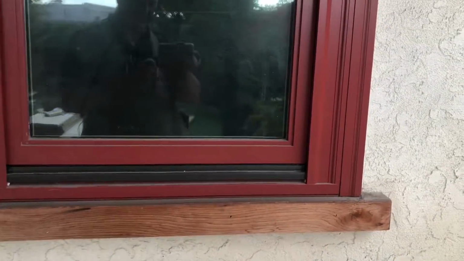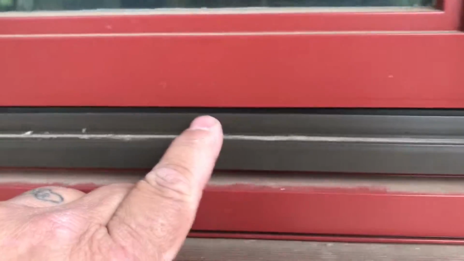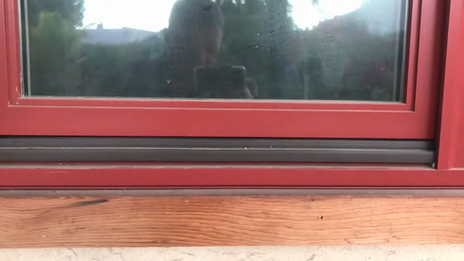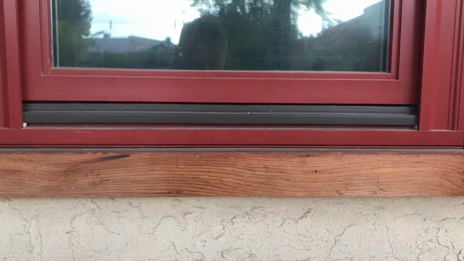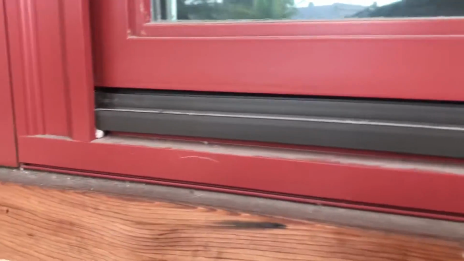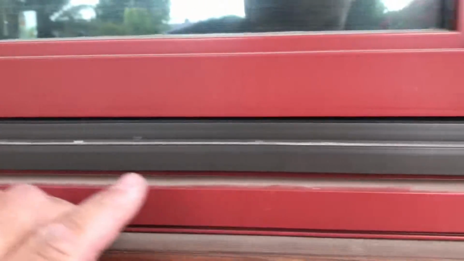So by removing that cover, that exposed this reveal along here, and that tells me if the window is sitting level or not. And as I can see here, maybe this gap is just slightly bigger than this gap, but it looks relatively even.